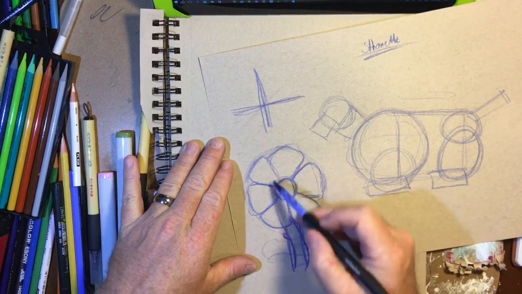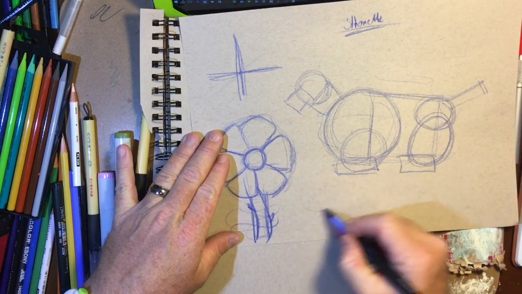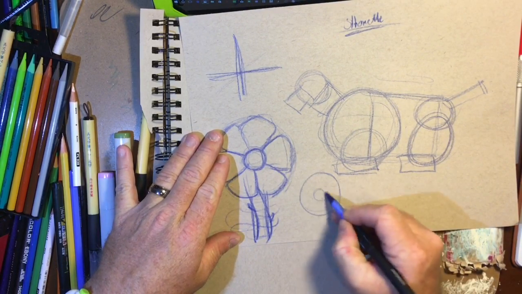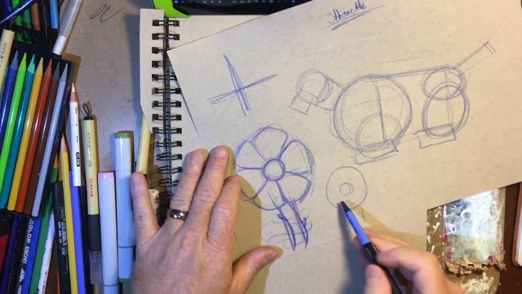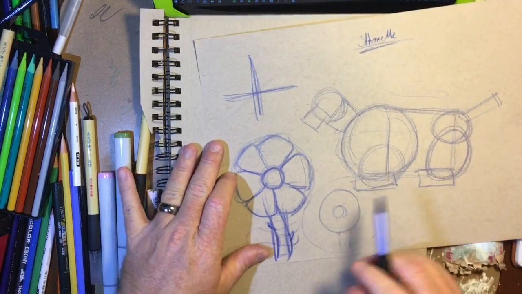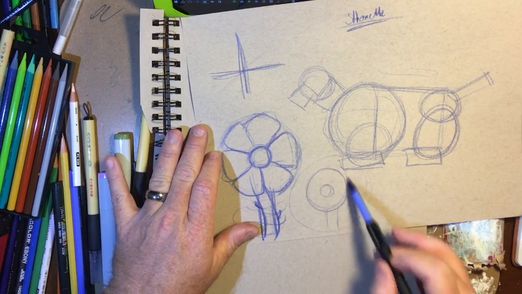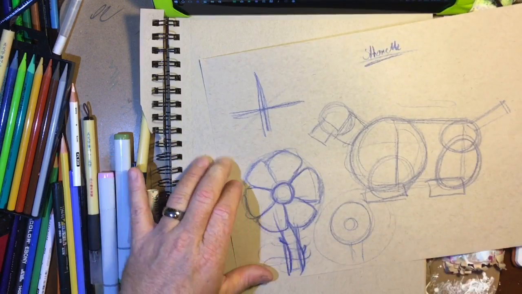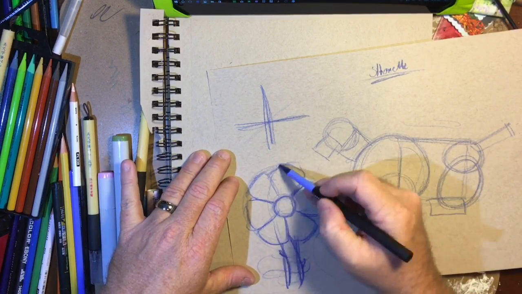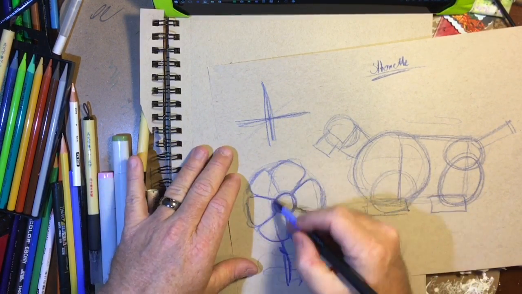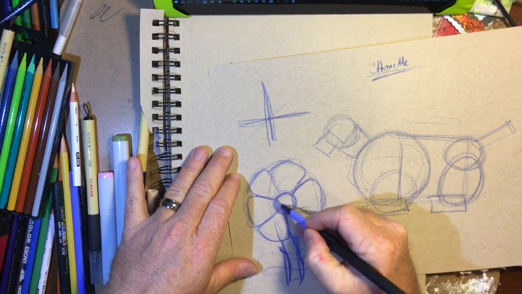Something like a flower, once you get these basic shapes, well, three shapes, 1, 2, 3, it still reads as a flower even whenever it's in its basic format. But whenever I start adding into it, it just reaffirms and reconfirms exactly what this shape is supposed to be.